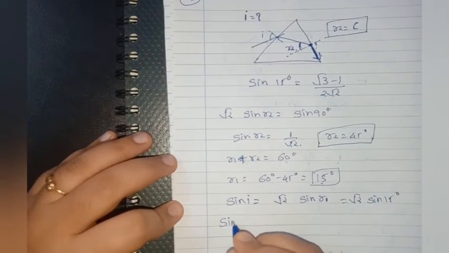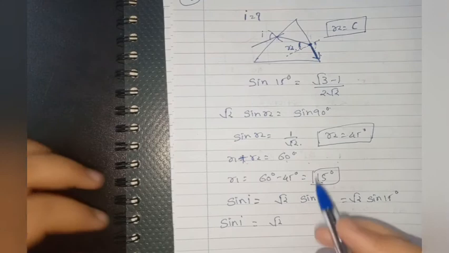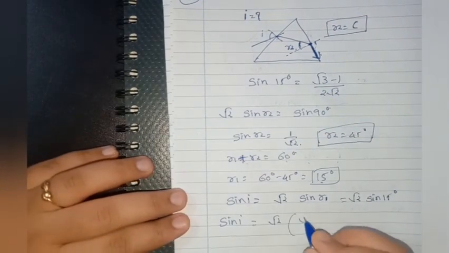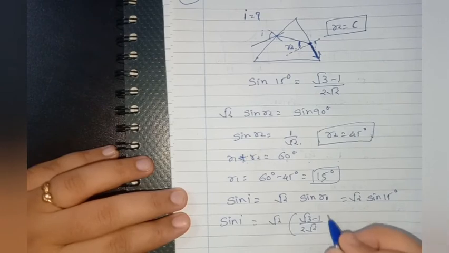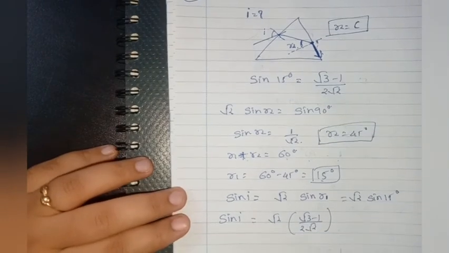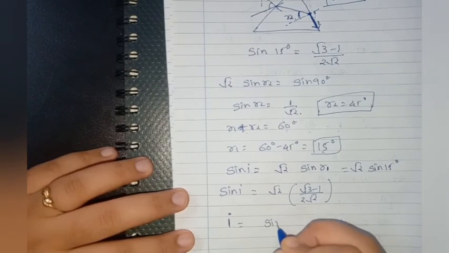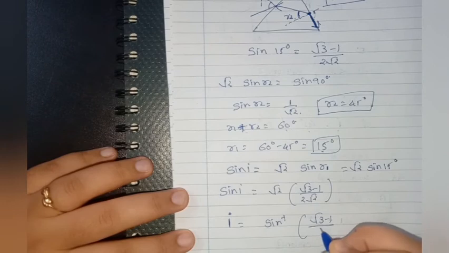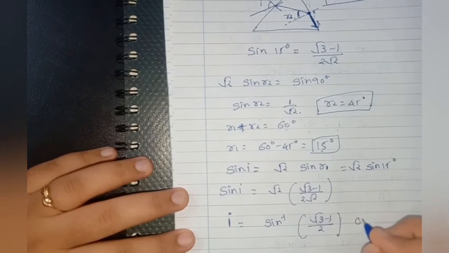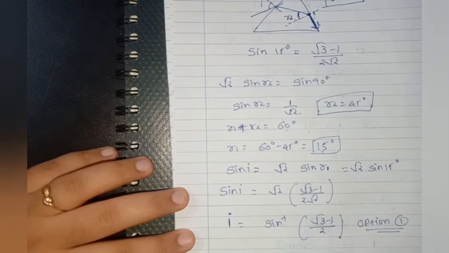So sine i is equal to √2 sine 15 degree, which is given as (√3 minus 1) divided by 2√2. This √2 will get cancelled out. So i will be sine inverse of (√3 minus 1) divided by 2. So option 1 is correct option.